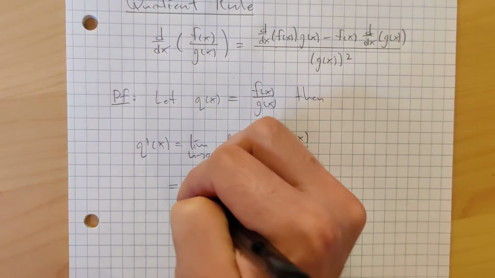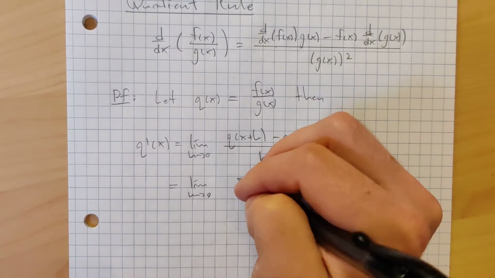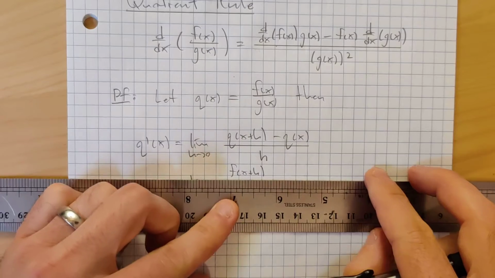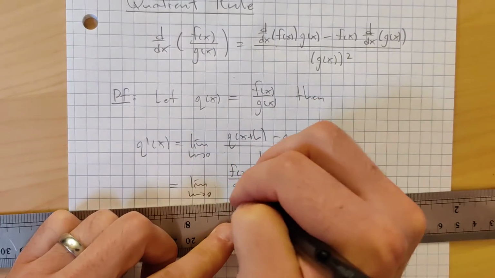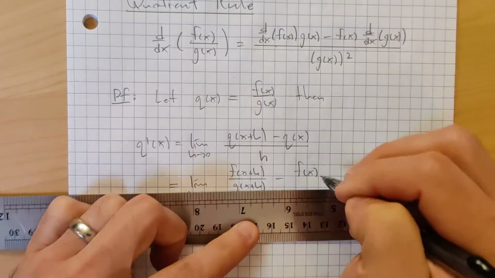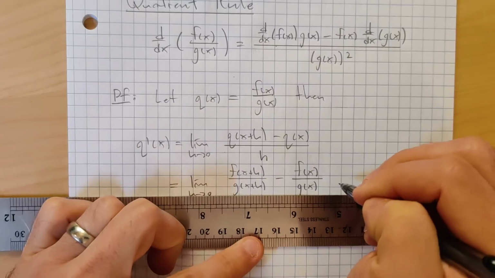As h approaches 0 of, so q of x plus h is of course f of x plus h over g of x plus h. And q of x is f of x over g of x.